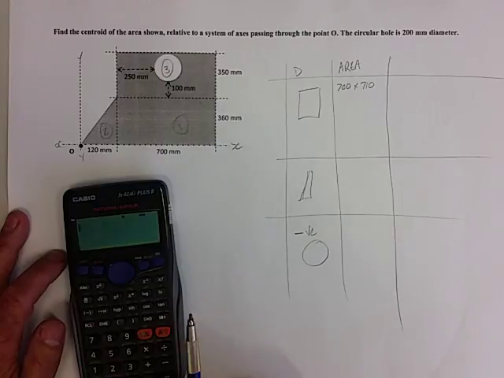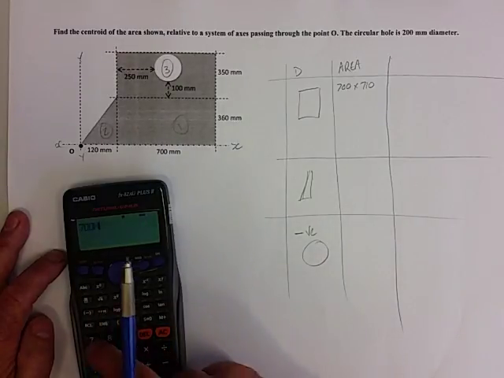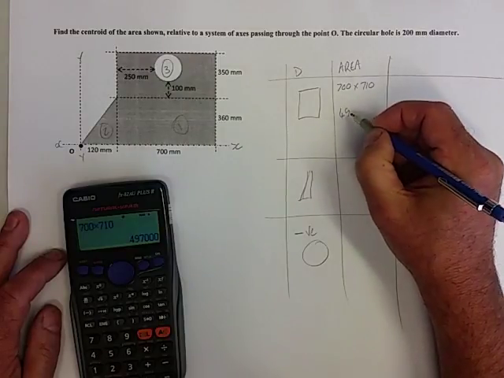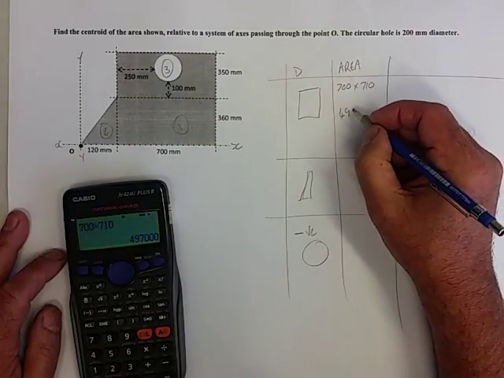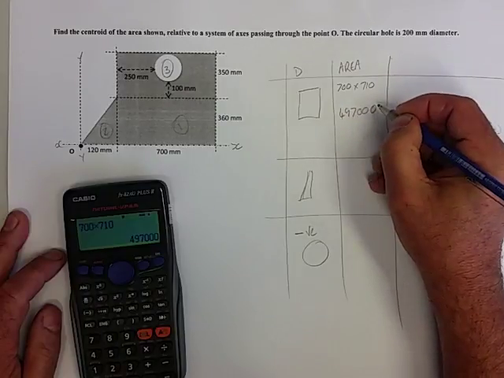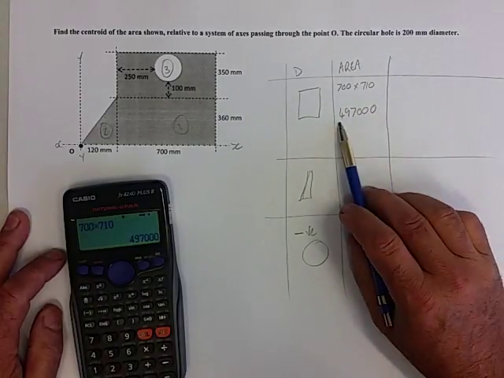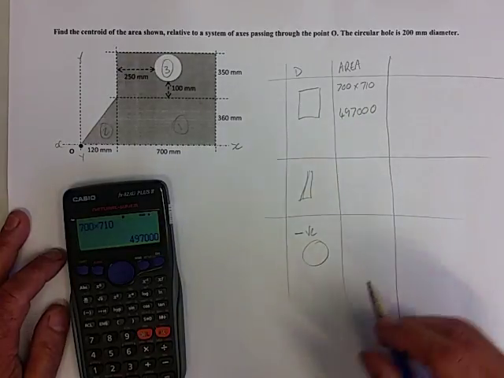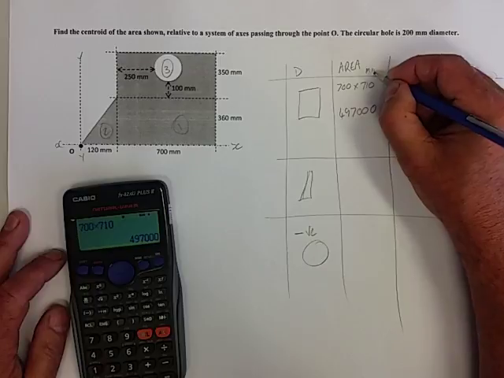So 700 times 710 is 497,000 millimeters, and that will be millimeters squared.